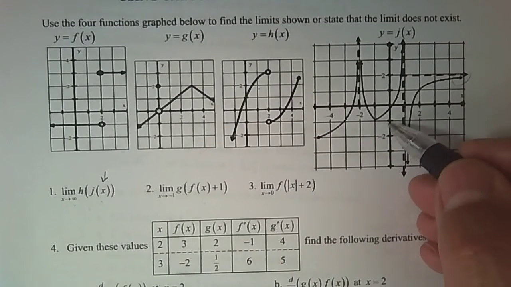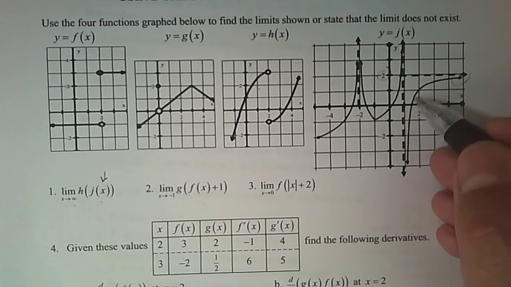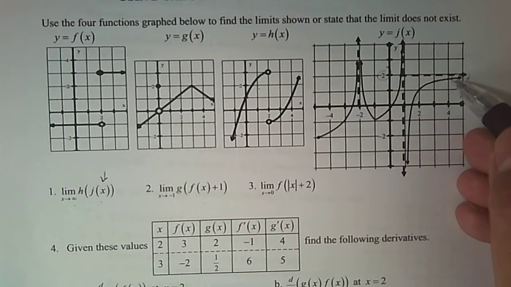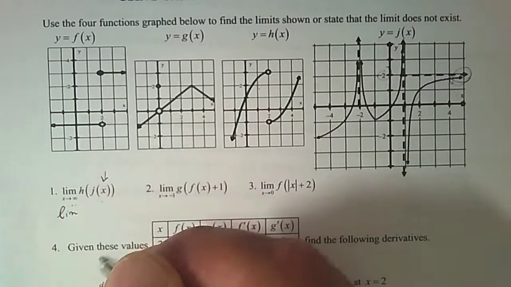So if I look here at the right end behavior of j, as it goes to infinity, what answer is it getting closer and closer to? And the answer is 2. So I'm going to put that in.